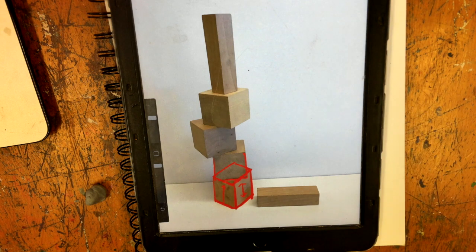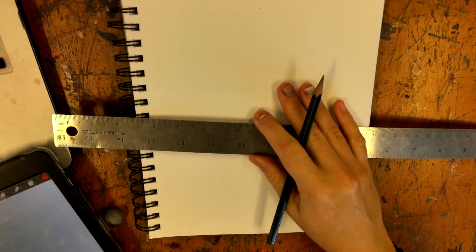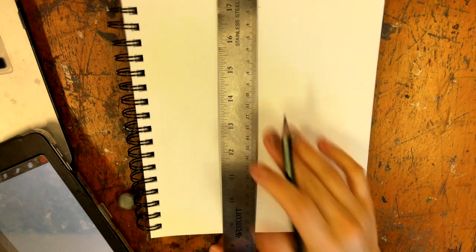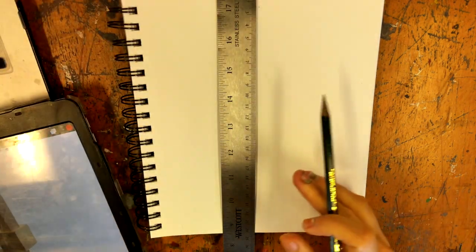All right, let me show you what I mean when I'm using a ruler on my sketchbook. First and foremost, make sure you're actually referencing the picture on your iPad and really looking at it and understanding where angles go. The next thing you're going to do is identify your starting point, which I said I'm going to start right down here at the bottom, work my way up to the top.